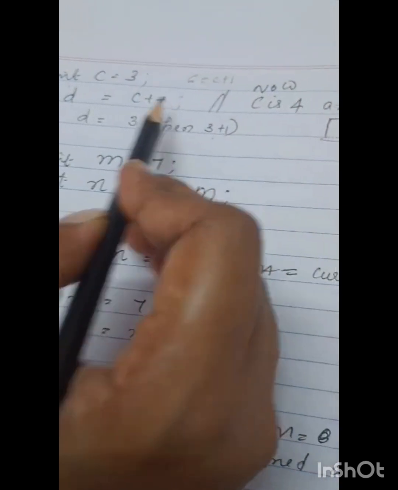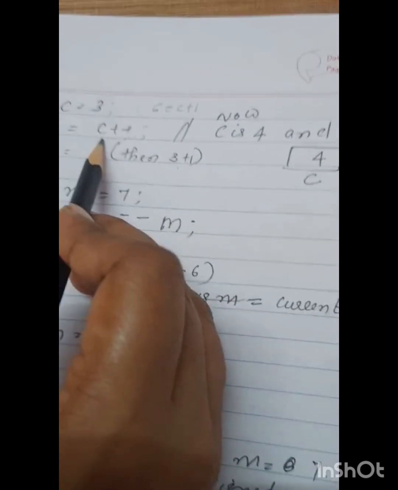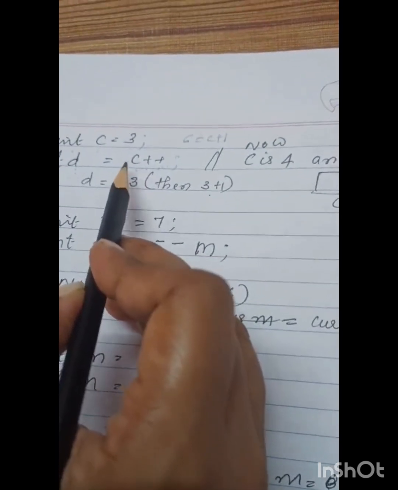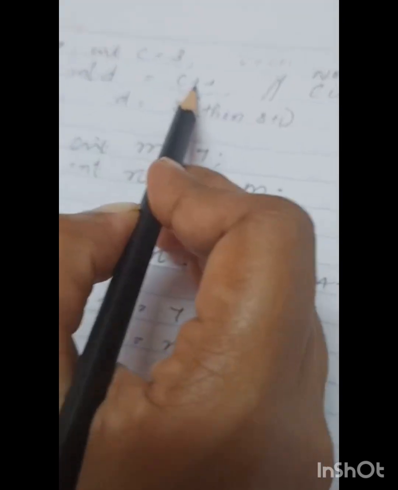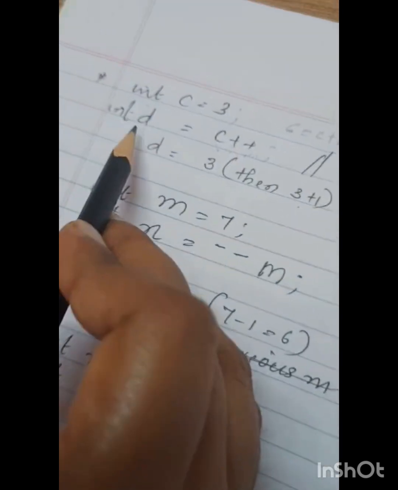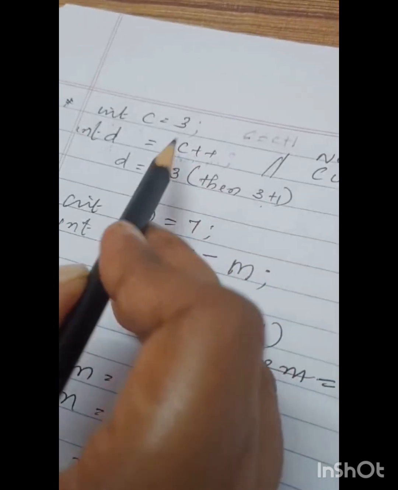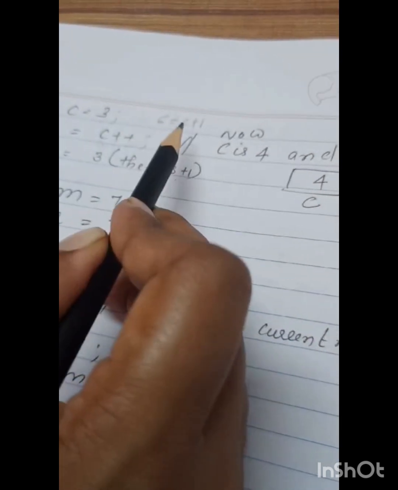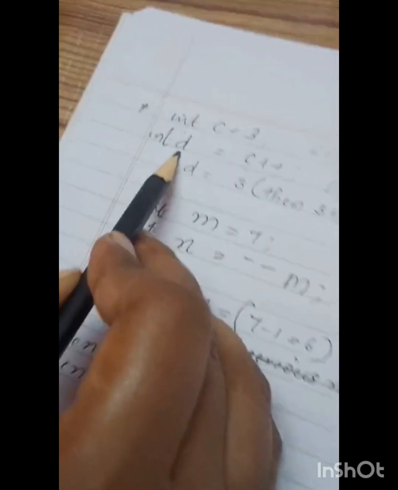But here it is a postfix operator plus plus. So what the postfix operator means is that only after assigning the c value to d is c incremented. So d will have the previous value of c, and after this operation c will have the new value, c is equal to c plus 1, which is 4.